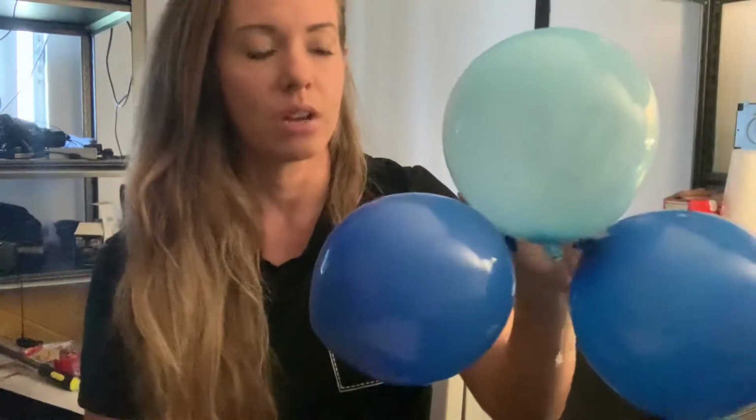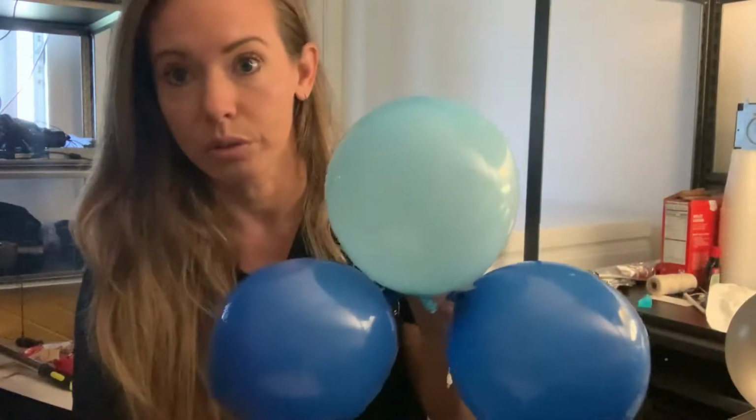Hello, my name is Katie and this is Interactive Concept 7, and today we'll be talking about electron domain geometries. To start, I'm going to show you what a trigonal planar electron domain geometry looks like with balloons.